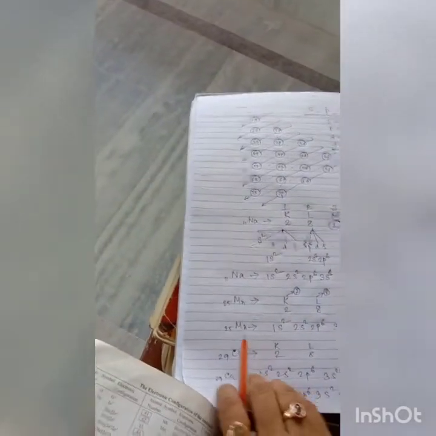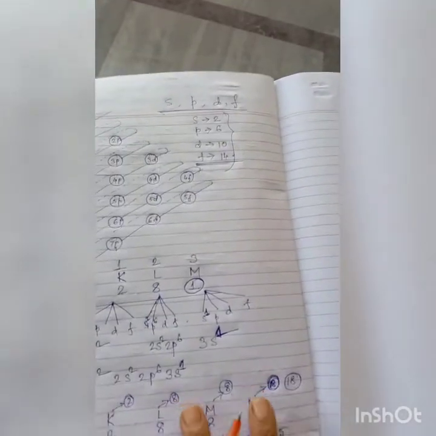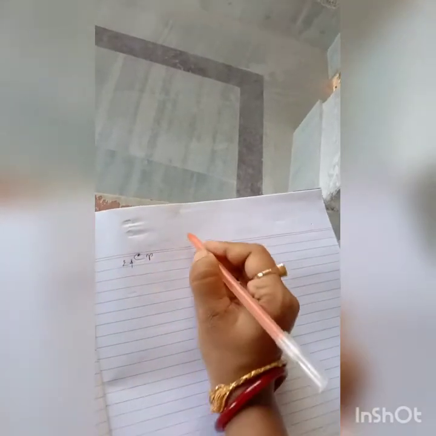Okay, now student, there is another exception, such as chromium. Chromium contains 24 electrons. So in K, L, M, N, we break the electrons as 2, 8, 8, then here 6.